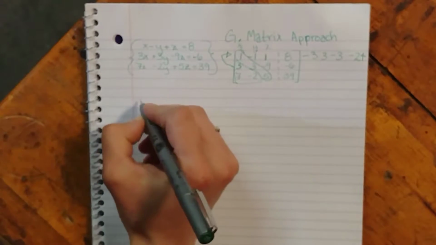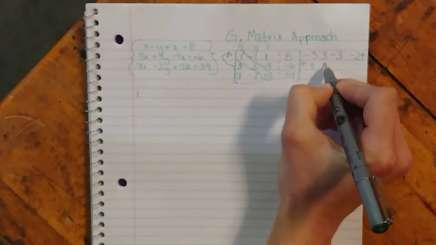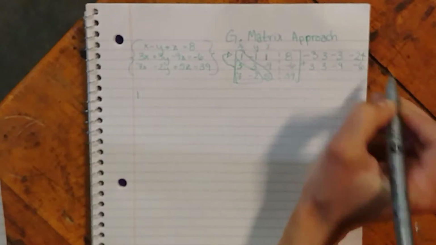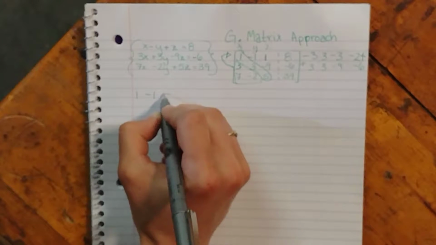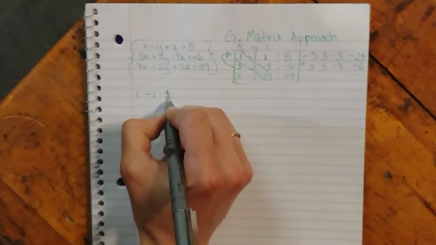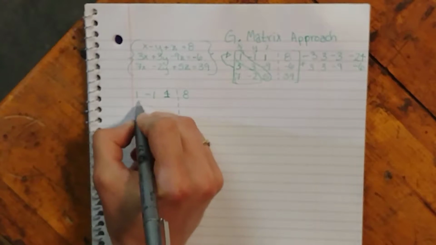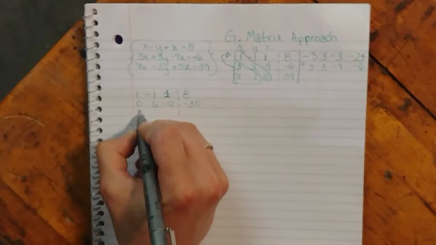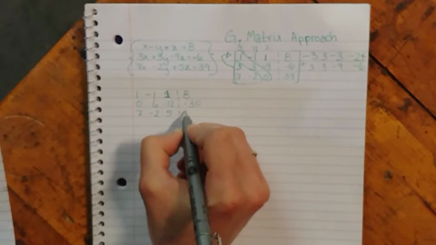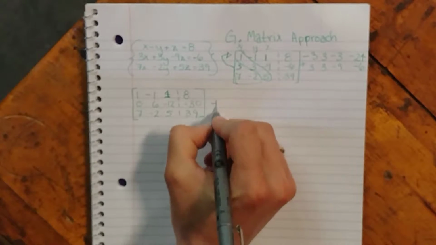I'll go ahead and write that down right here. Now that I have that, I'm going to add that to this second row. Negative 6. So then my answer, I'm just going to put over here, 1, and an 8. I have a 0, I have a 6, I have a negative 12, and I have a negative 30. And we're not doing anything with our third row, so I'll just leave that right there. Put in brackets so we know where we are.